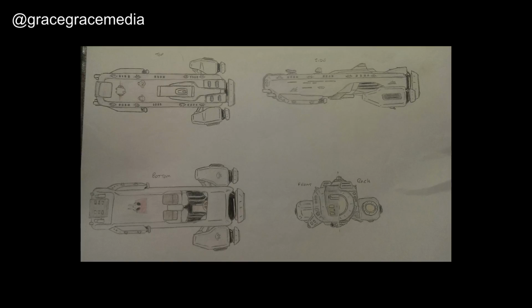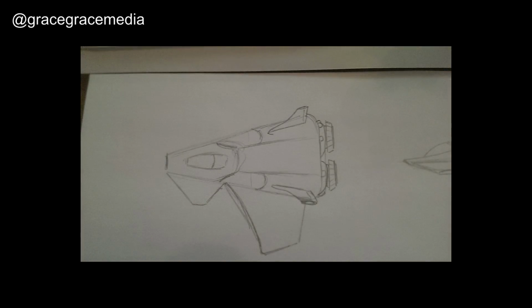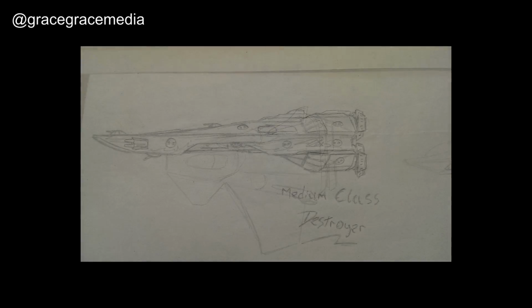Sort of like a heavy cruiser or a medium cruiser. Top down of the ship in the game. Yeah, medium class destroyer.